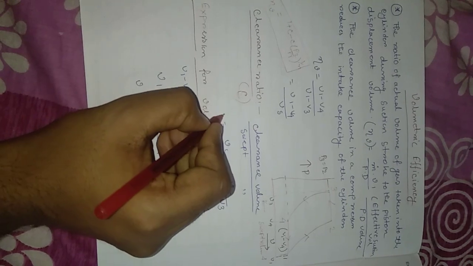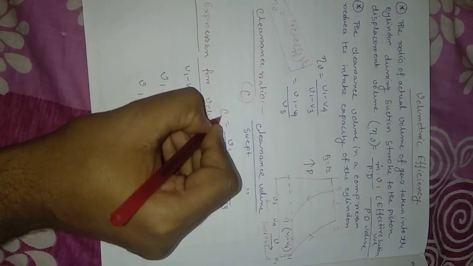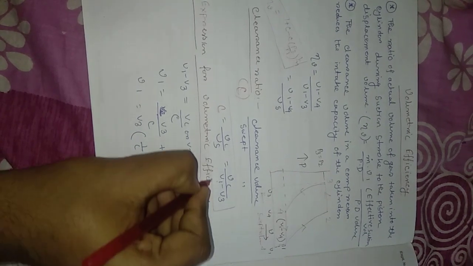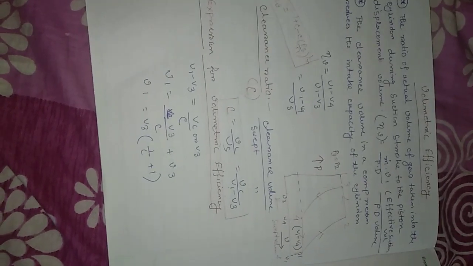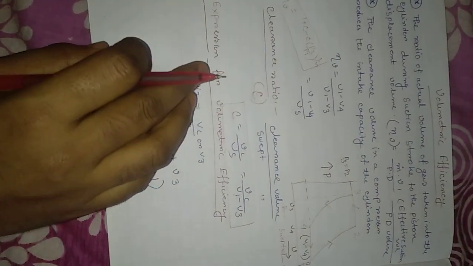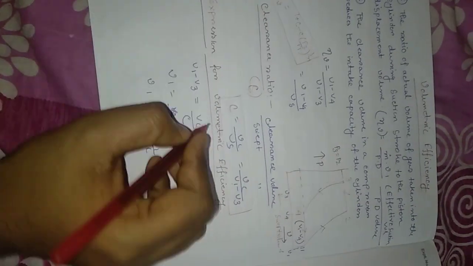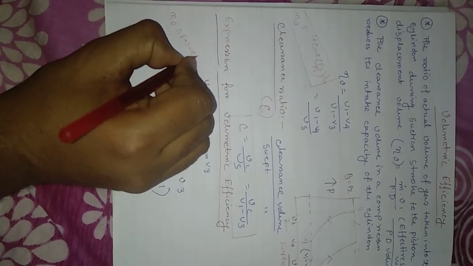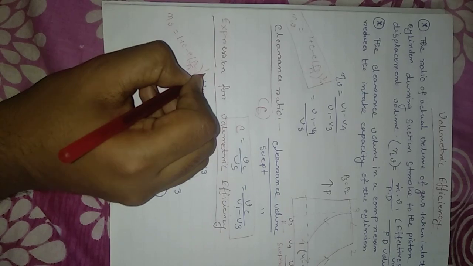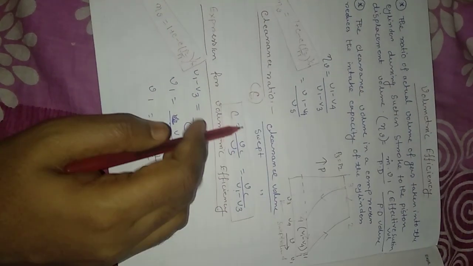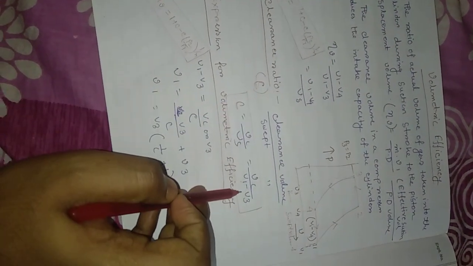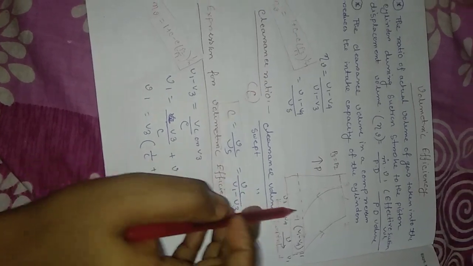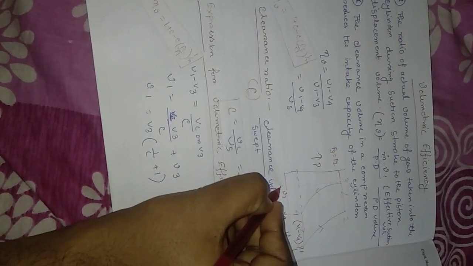Now, the clearance ratio you can also write as C equal to Vc divided by V1 minus V3, or Vc by Vs. The question will come in your semester: prove that volumetric efficiency is equal to 1 plus C minus C into (P2 by P1) to the power 1 by n. The question will be asked in your semesters. When you prove that, from the expression C equal to Vc divided by V1 minus V3, Vc is nothing but V3. You know that V3 is equal to Vc, right?